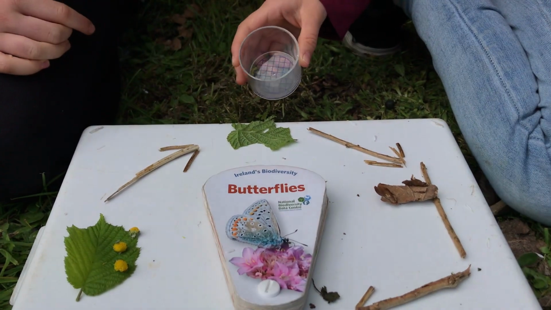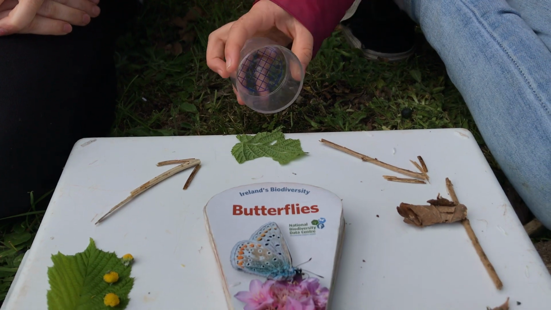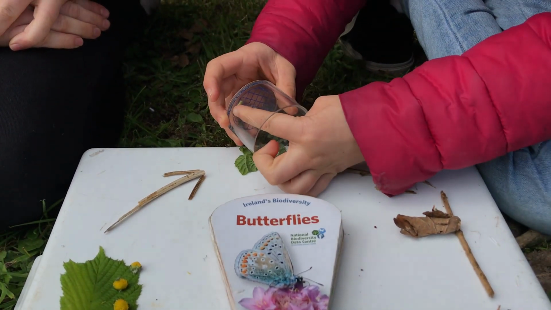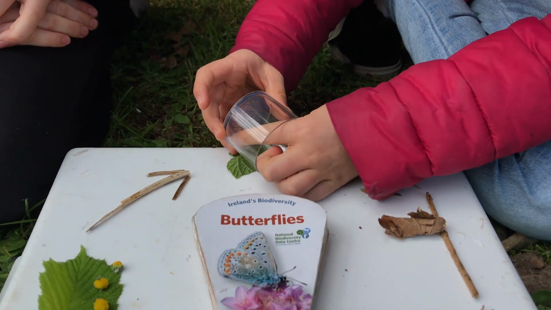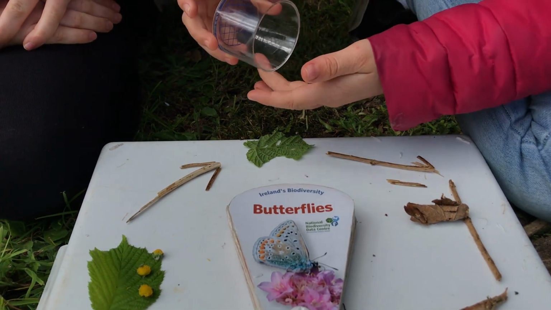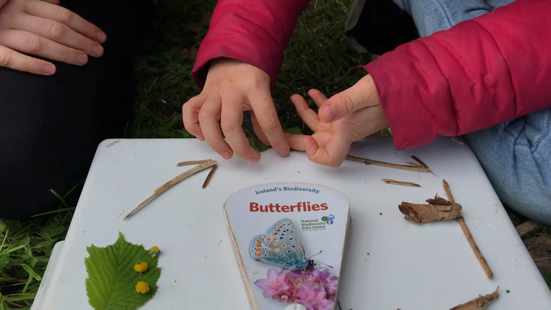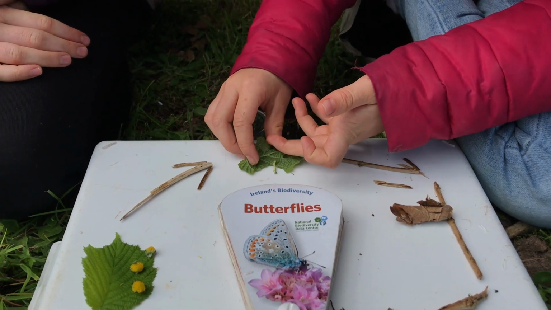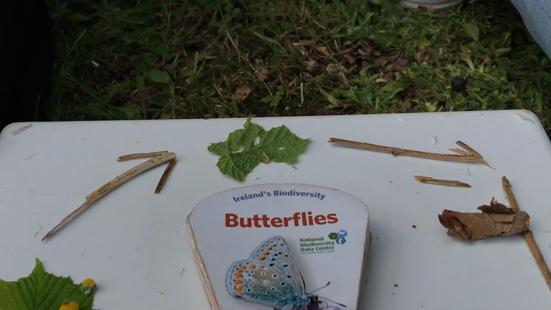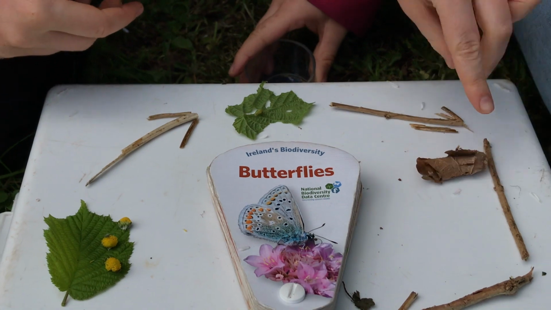Yes, I caught this caterpillar earlier on by shaking the bushes. And the caterpillar eats all of the leaf. Yum, yum, yum. Then the caterpillar makes a chrysalis.